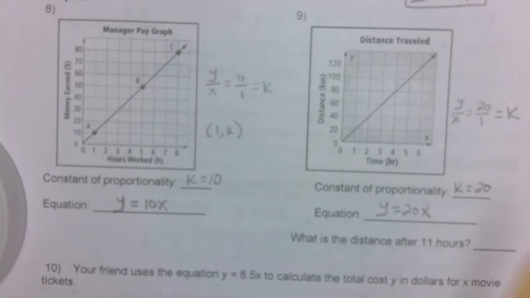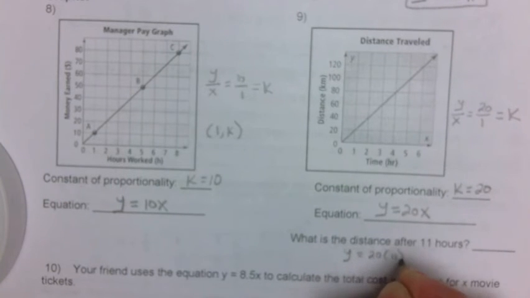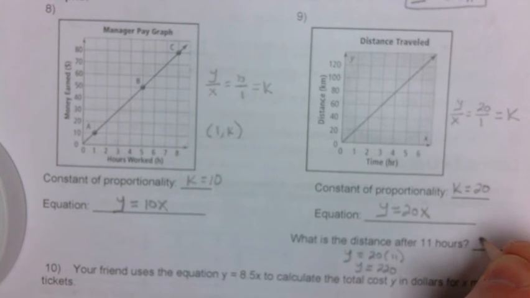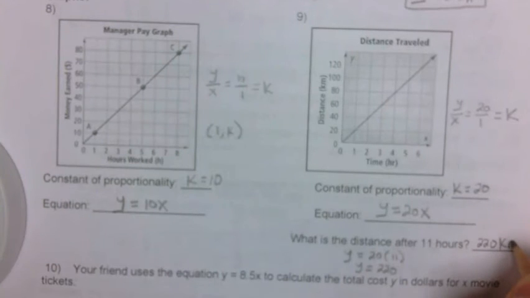All right. Now, since this was a proportional relationship, I can use this equation to answer a question. It says, what is the distance after 11 hours? So I'm going to use this equation, 11 hours. Well, if I look on my graph, the time in hours is on the x-axis, so I'm going to substitute 11 in for x in this equation. y equals 20 times 11. And if you were to go ahead and multiply 20 by 11, you would end up with 220. Okay, so that means that the distance traveled after 11 hours is 220, and they're measuring it here in kilometers, 220 kilometers.